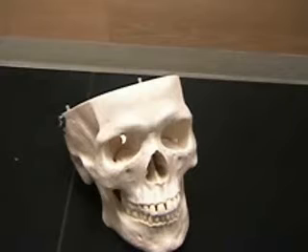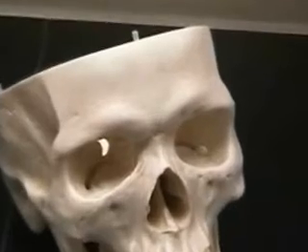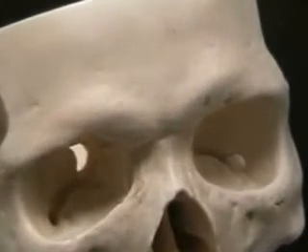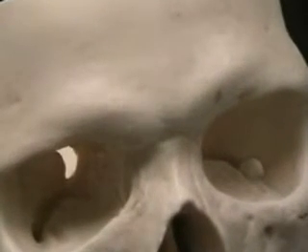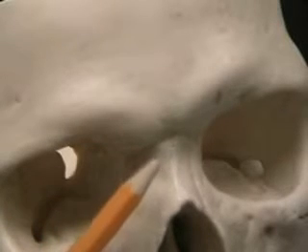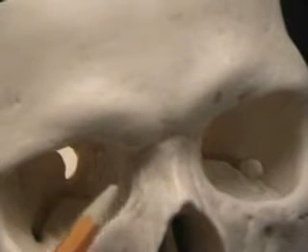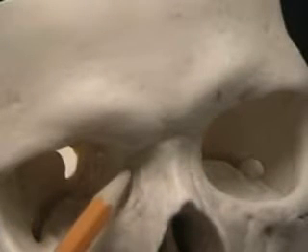We're looking again at an anterior view of the skull. Going to glance quickly at the facial bones. Going to increase the magnification a little bit. These are the nasal bones. You have right and left nasal bones forming the bridge of the nose. These are the lacrimal bones.